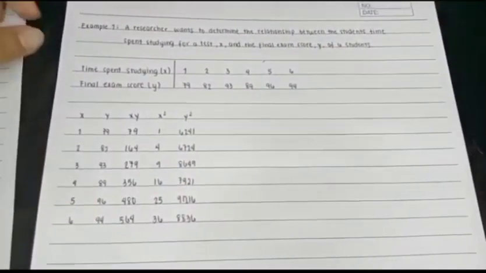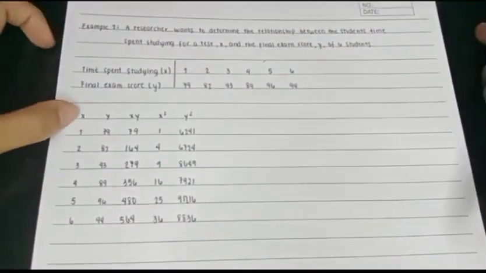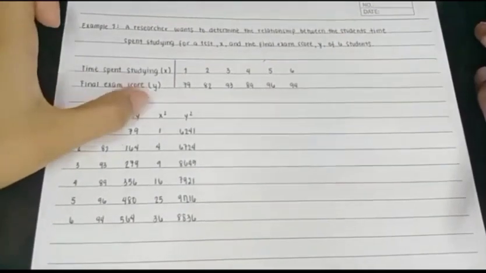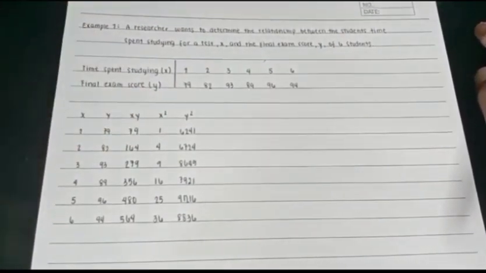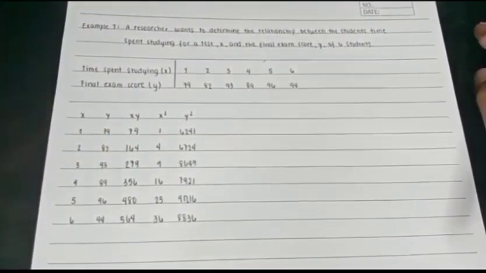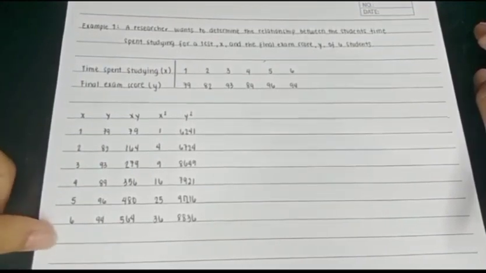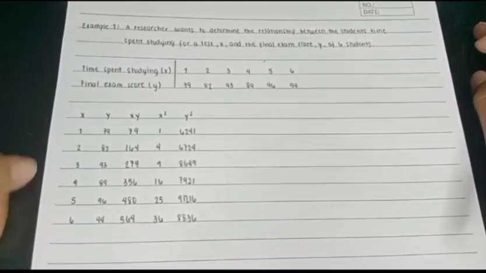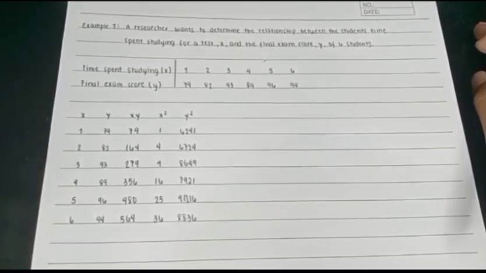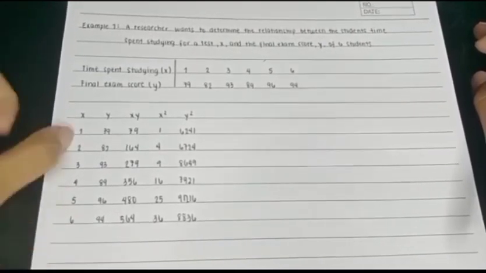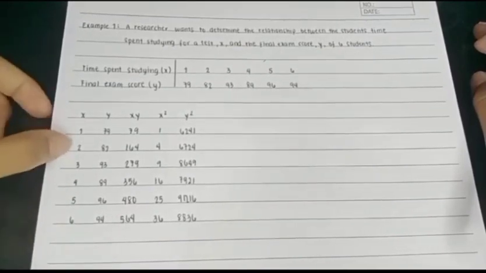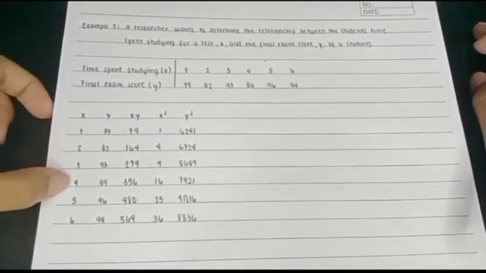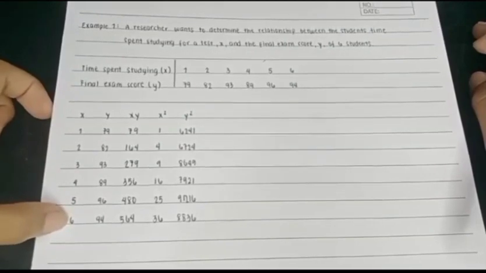So, we are done getting the values of our x, y, xy, x squared, and y squared. Our next step is to get the sum of each column. So, let's start with x. What we will do is just add them all. So, 1 plus 2 plus 3 plus 4 plus 5 plus 6 is equal to 21.